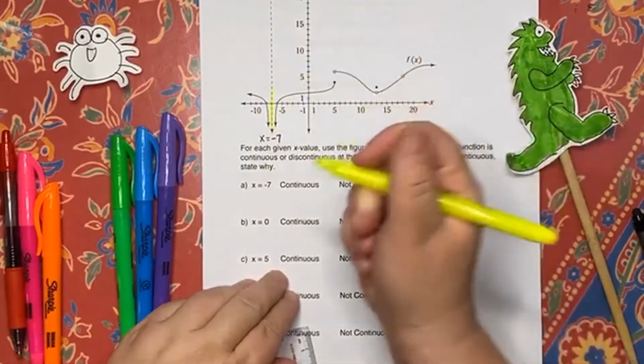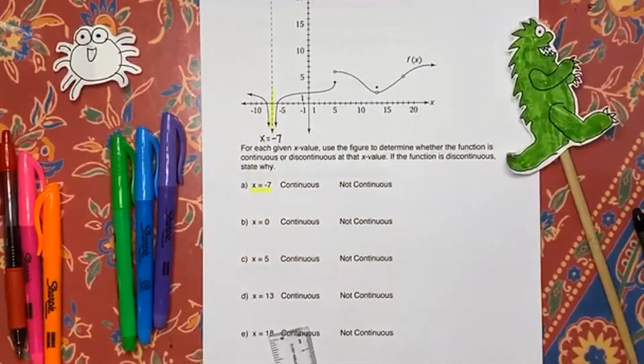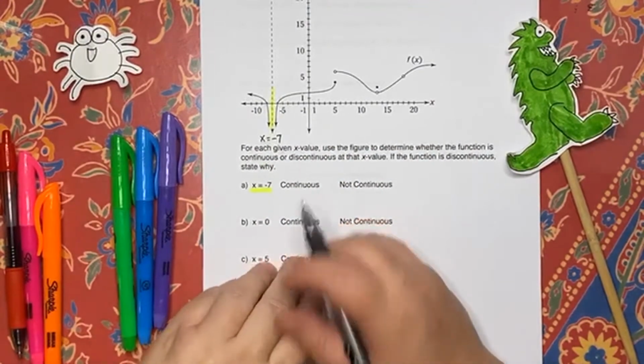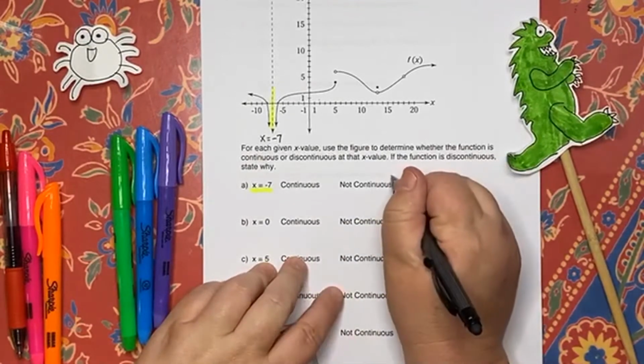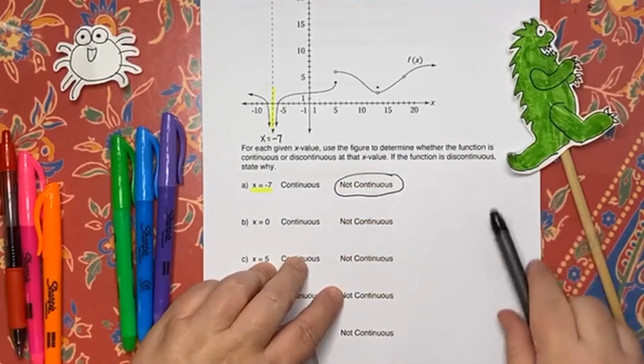That's this place right there. That's going to be my yellow one. And is that continuous or discontinuous or not continuous? And the answer is, oh my gosh, that's so not continuous. Why is it not continuous?